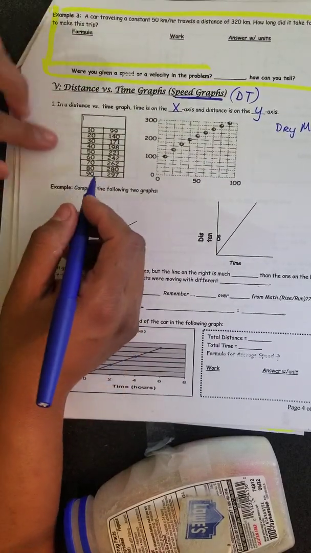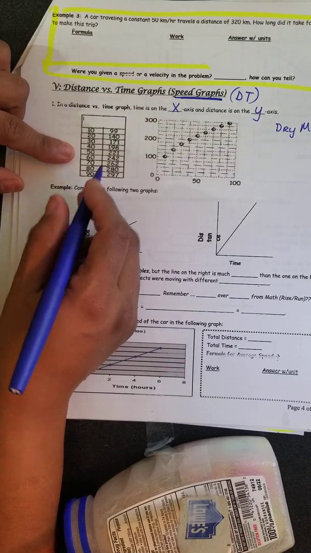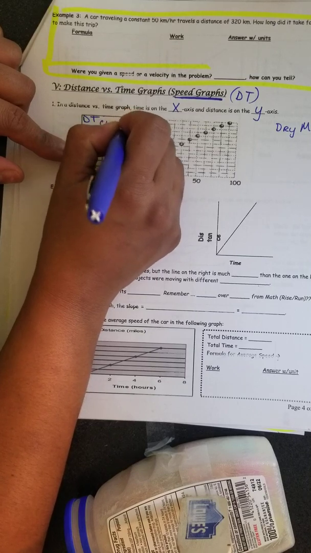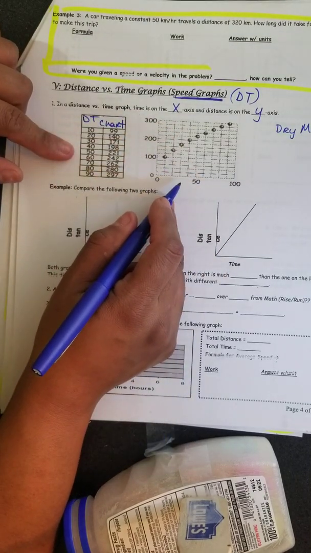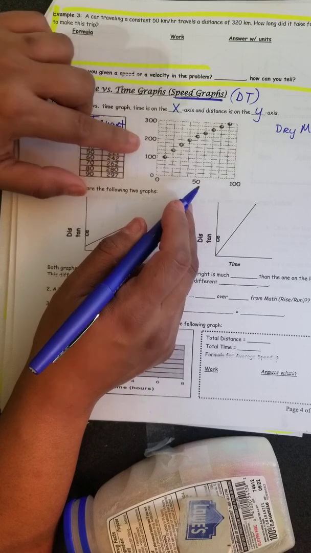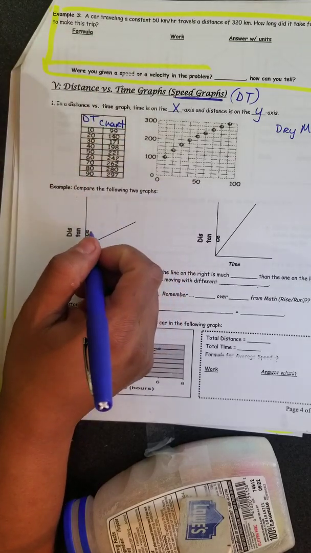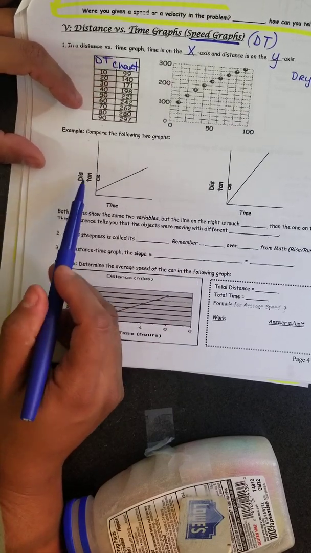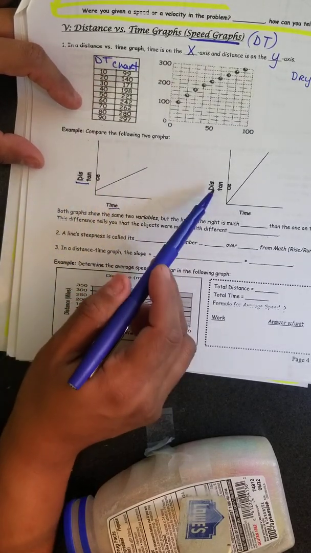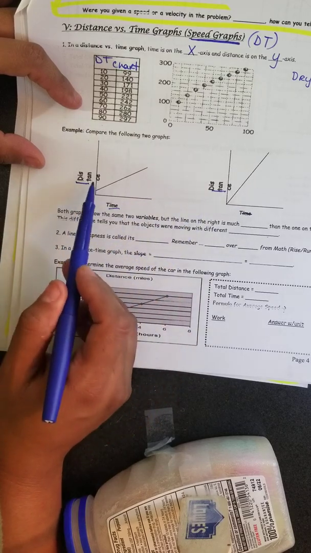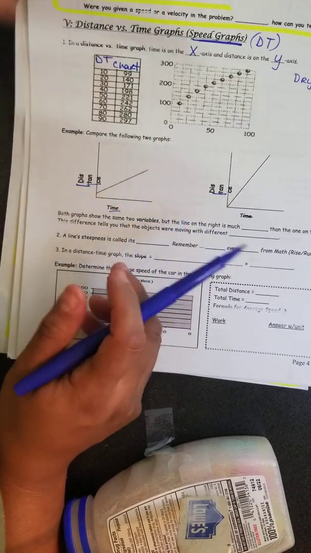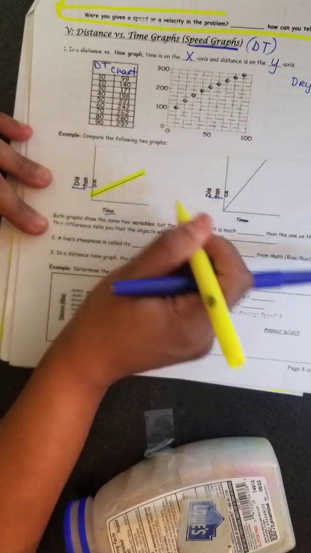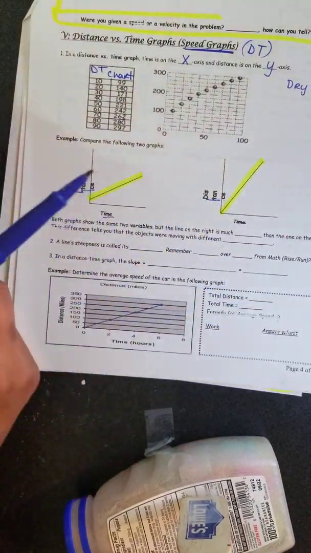Here it is. This is a DT chart, and I'm going to put DT chart. And here's my DT graph. They don't have it labeled, but they should. It's a DT graph. Now let's look down here. This is a DT graph, and this is a DT graph. What's the difference between those two DT graphs? We can see this one goes up this way, and this one goes up like that.